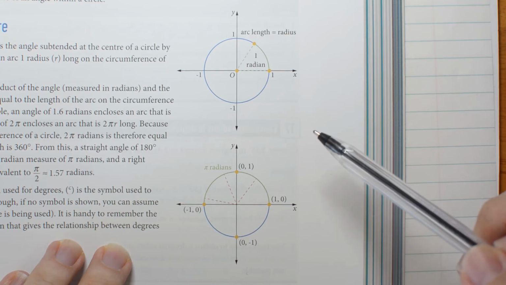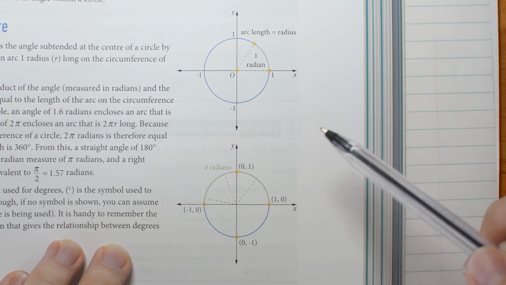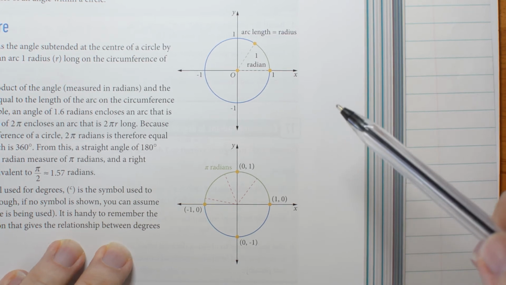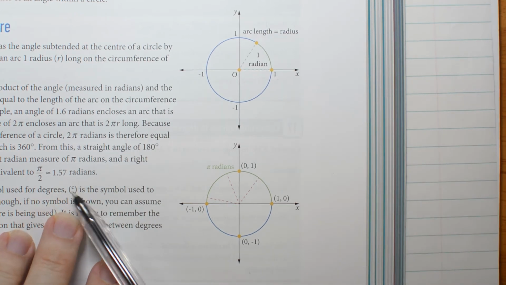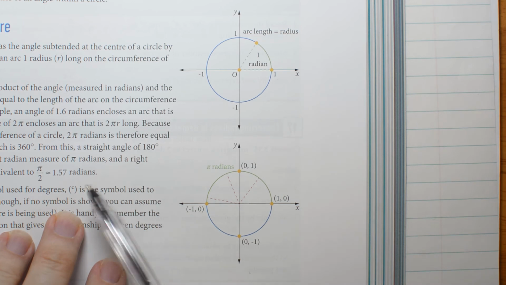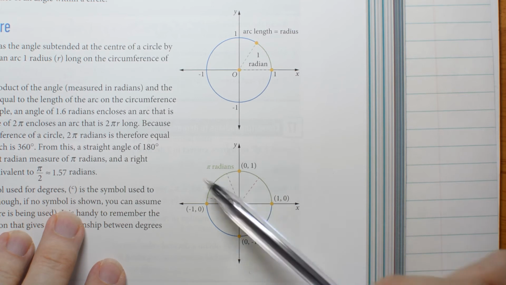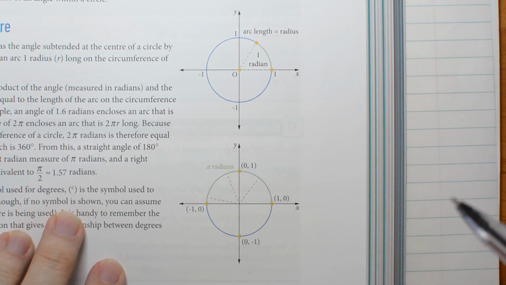It has no unit. There is a symbol you can use, and your textbook sometimes uses it. It's a little c, but almost nobody ever uses it. Basically, from this point on, you can assume radians unless there's a degree symbol. And particularly if you see a fraction involving pi, it's going to be radians, not degrees.